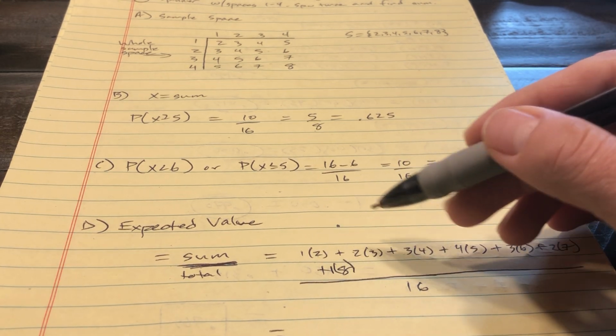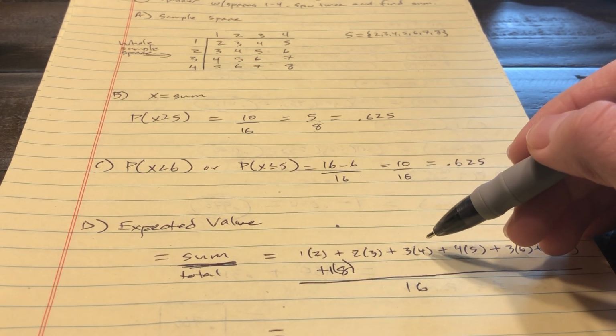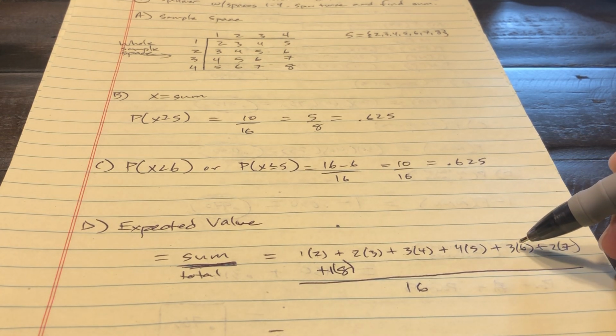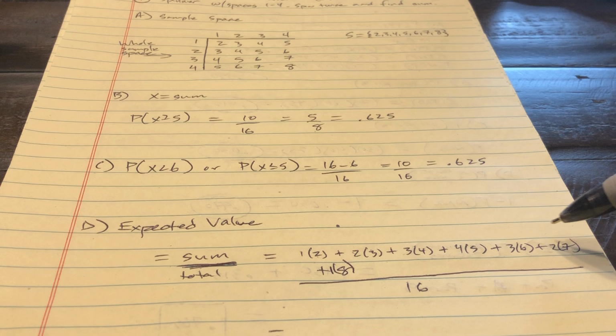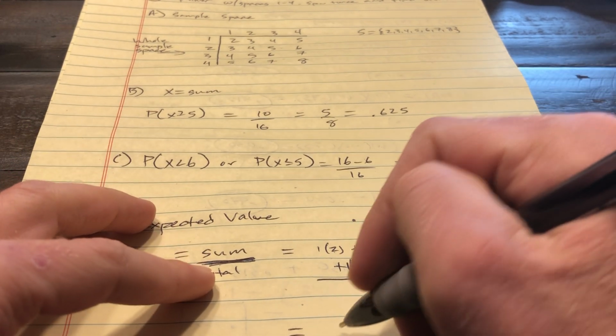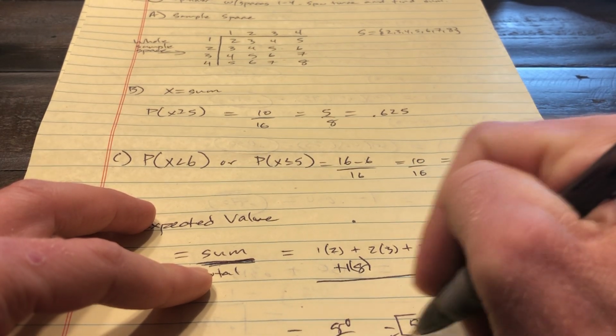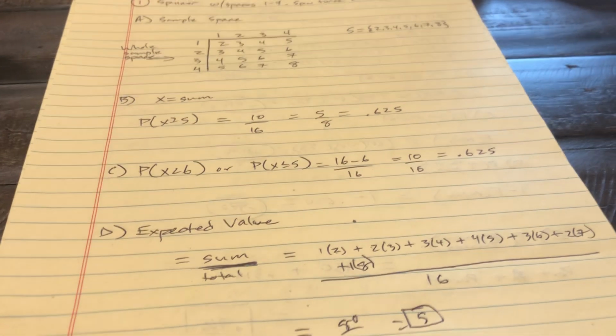2, we're at 8, we're at 20, we're at 40, we're at 58. We are at 72. We're at 80. So I messed up somewhere. I think it's 80 over 16. It's 5 exactly. The expected value is 5. Well, like 5's right in the middle.